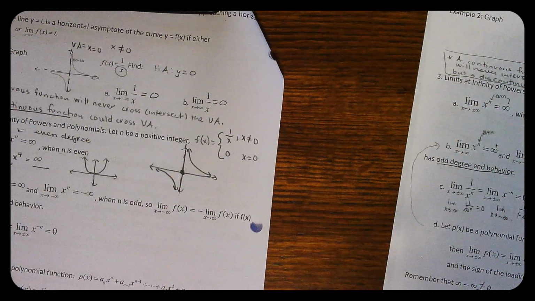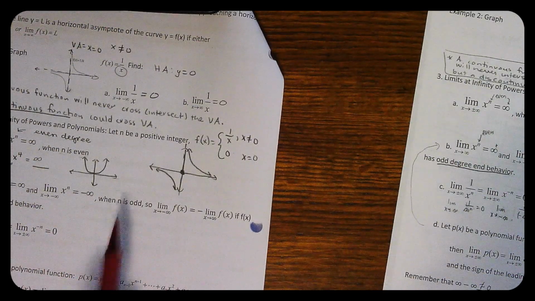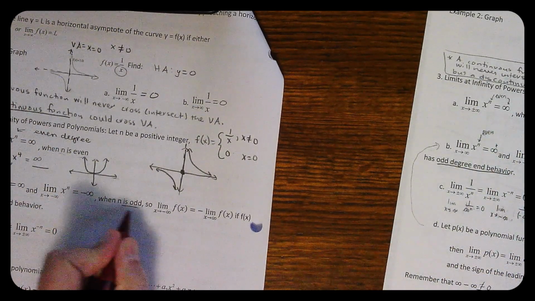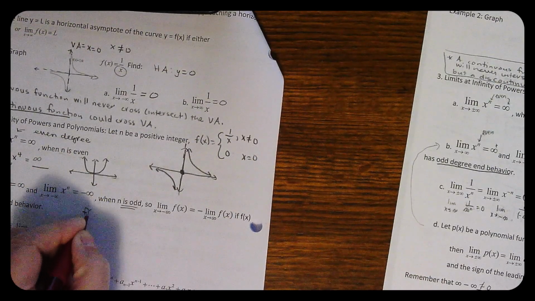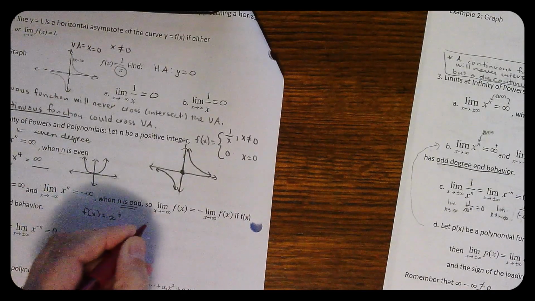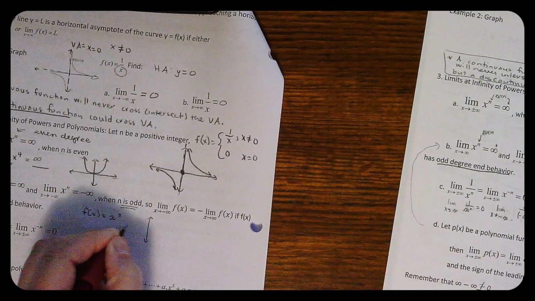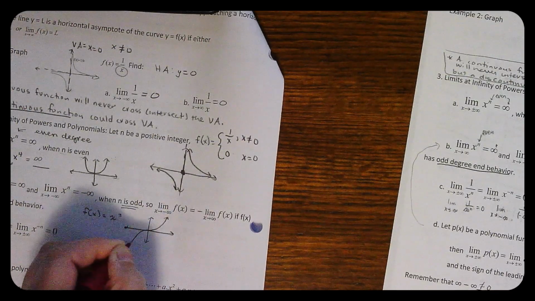Okay, so if you have x to the n here and n is odd, I'll just give you the example I'm thinking of. Remember x cubed? That's an odd degree. Remember that end behavior? That's down, up behavior.